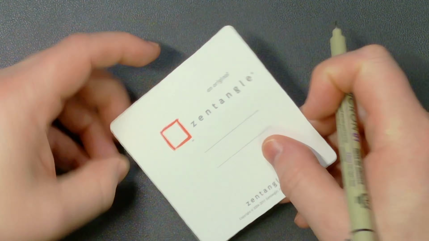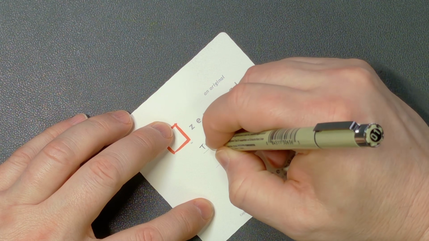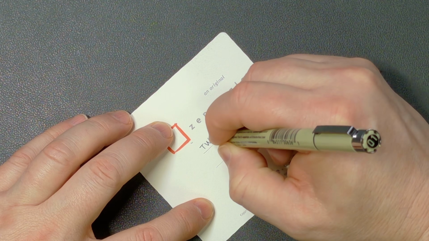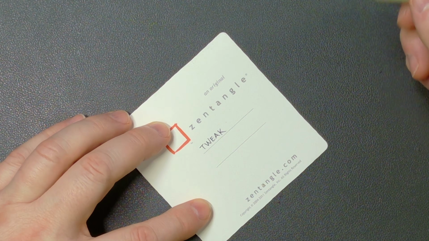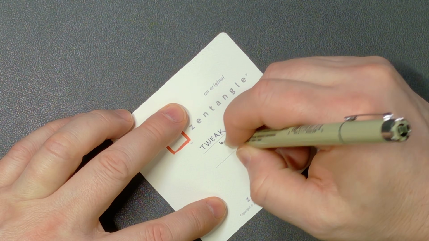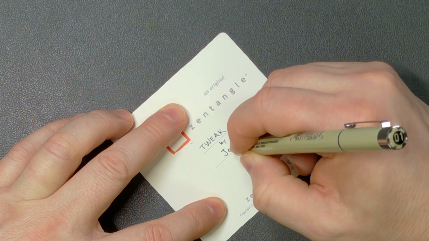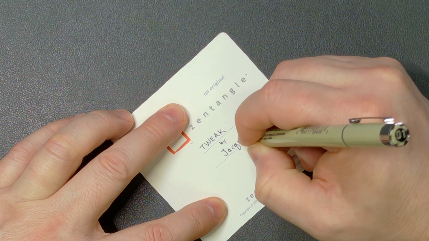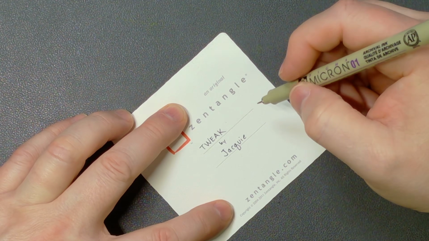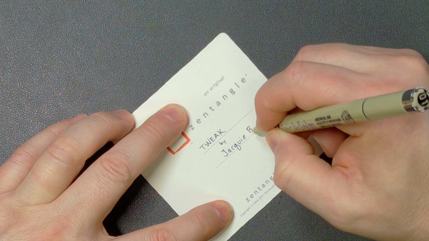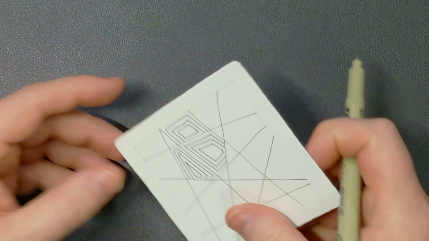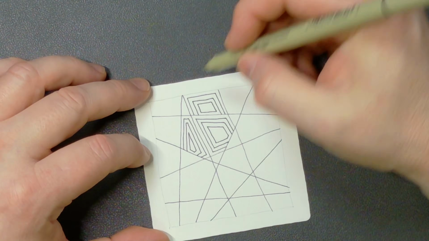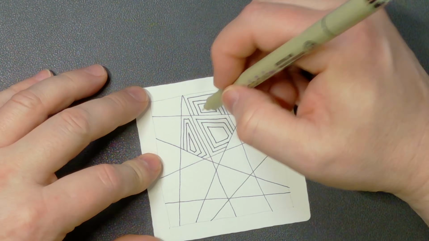Tweak. Here, I'll write that on the back. It's Tweak, and it is by Jackie Bull. Had to double check that that was correct. That's the tile or the tangle pattern that we're using. And we're just using it in its most basic form.